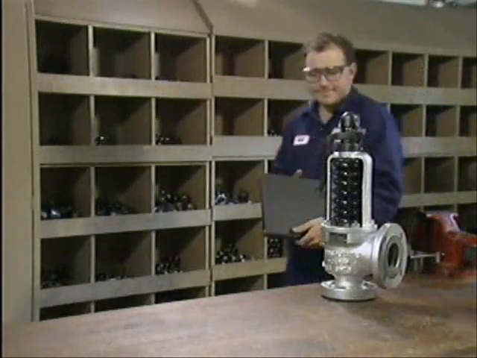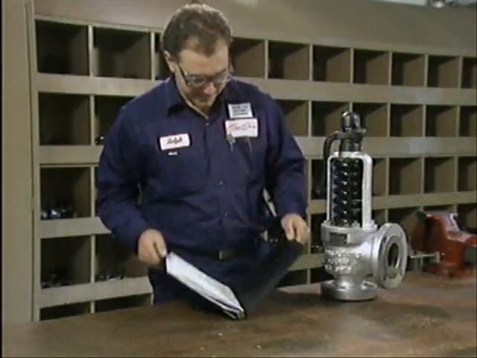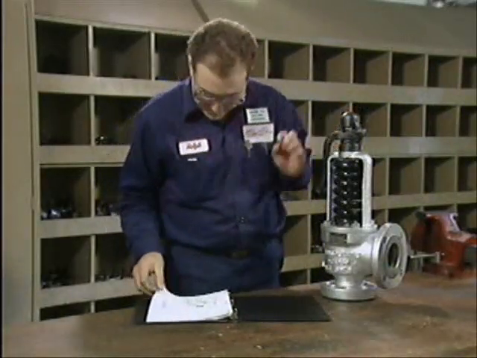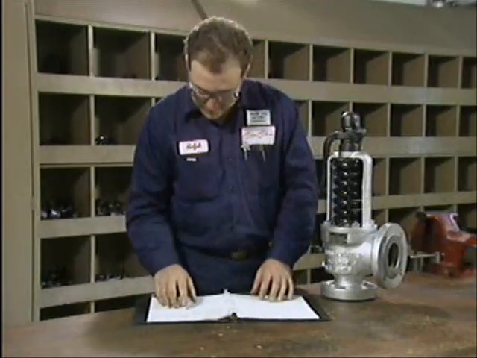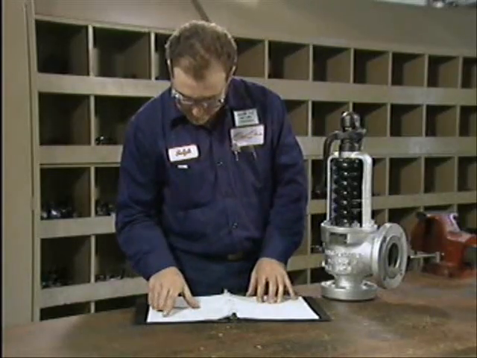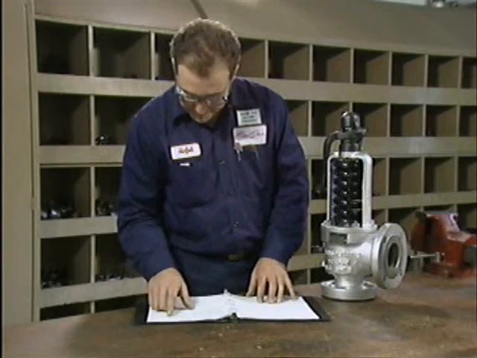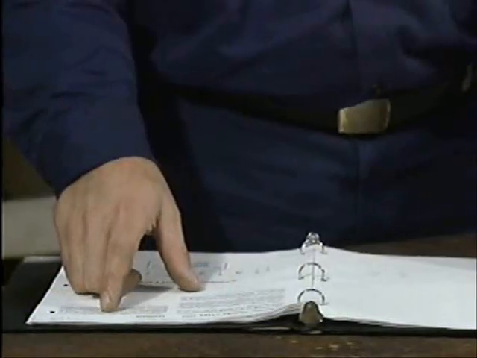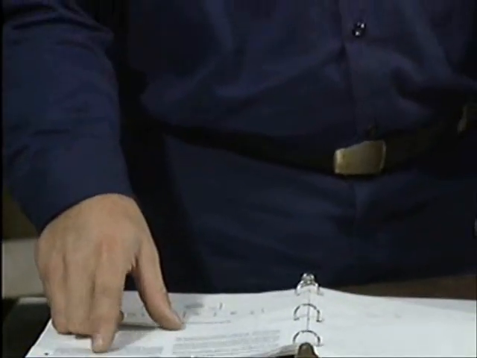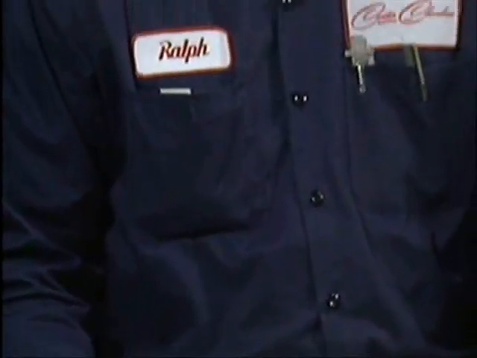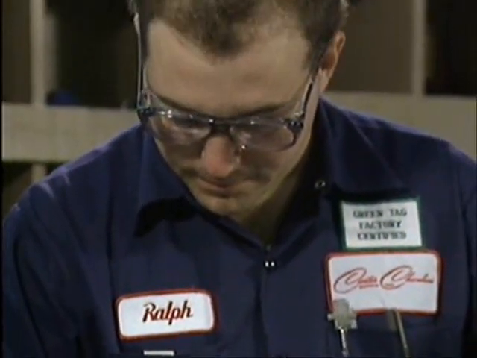Once you've completely reassembled a safety valve, you must test it to make sure that it's working properly before you return it to service. As with all other aspects of safety valve maintenance, you must follow your facility's procedures or the manufacturer's instructions for the specific valve that you're testing. But we can cover some general concerns that apply to most valve testing situations.